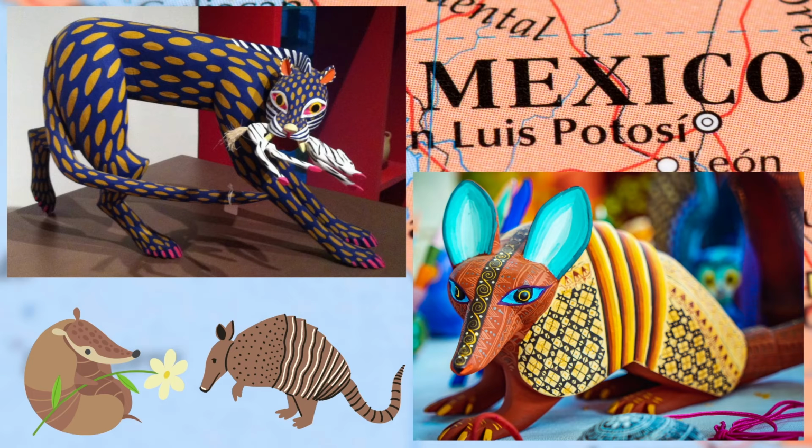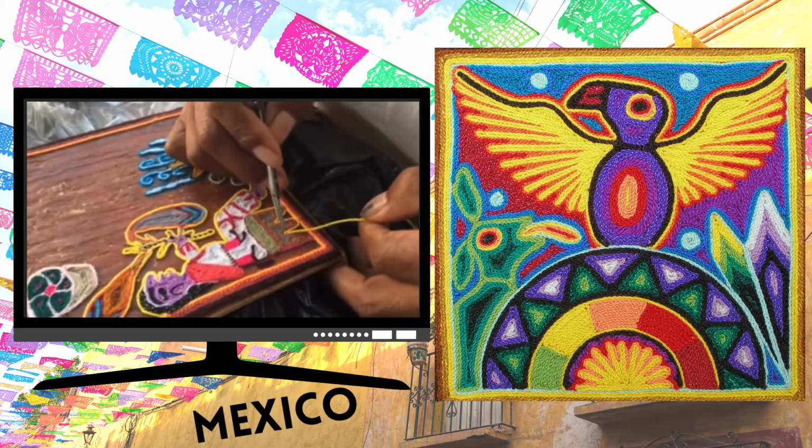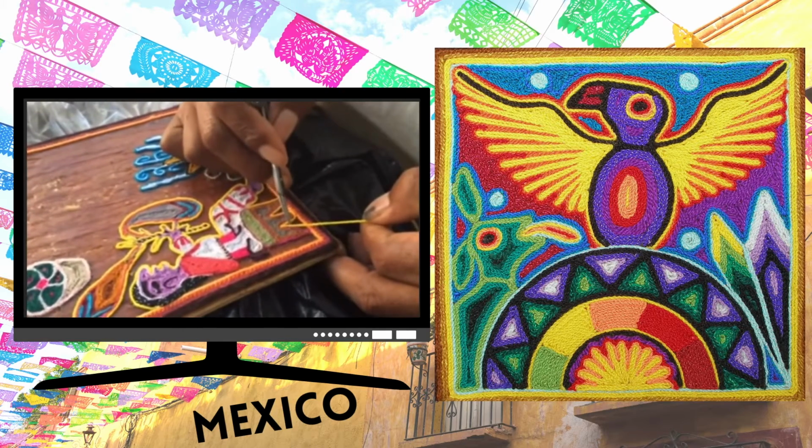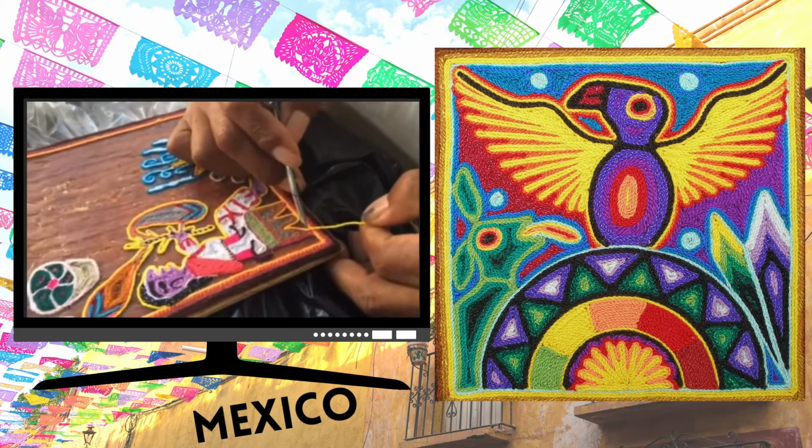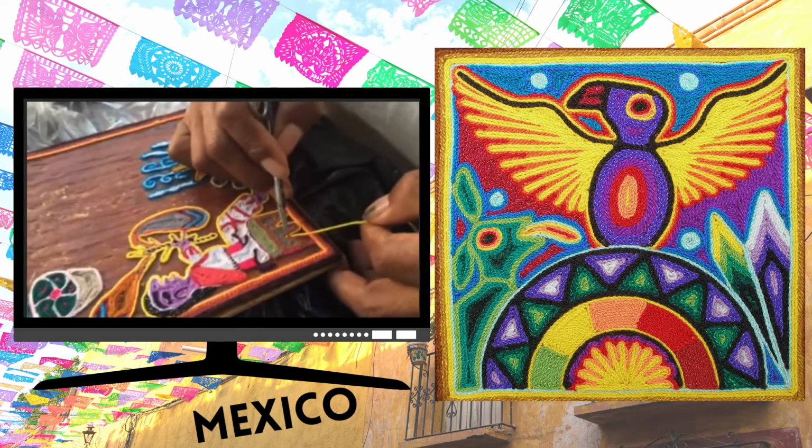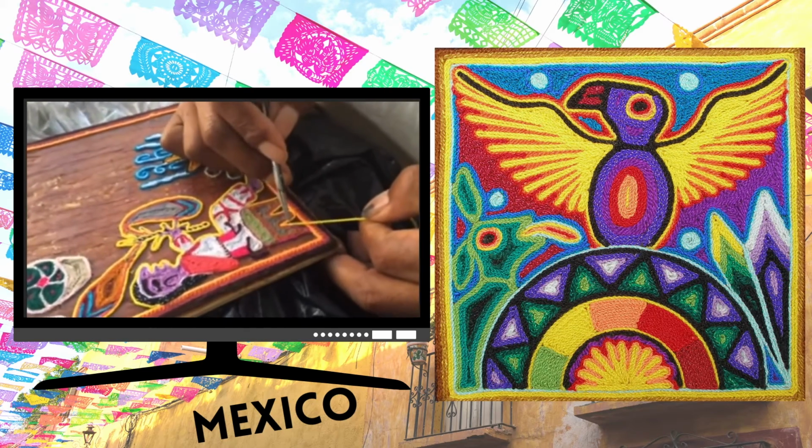Let's move over to Mexico. These are carved in wood. Looks like a cat and an armadillo with these bright colors. Here's a Mexican yarn painting. We've done these in the 3rd grade. This one is of a bird. It's got these bright colors with the purple grape, and the TV screen has a person actually making one.